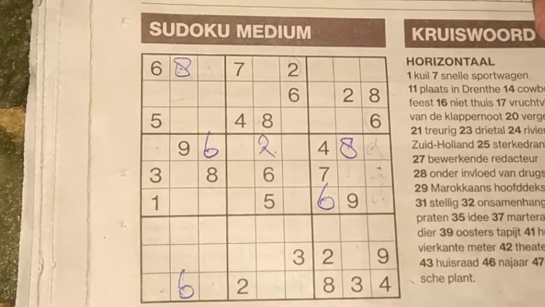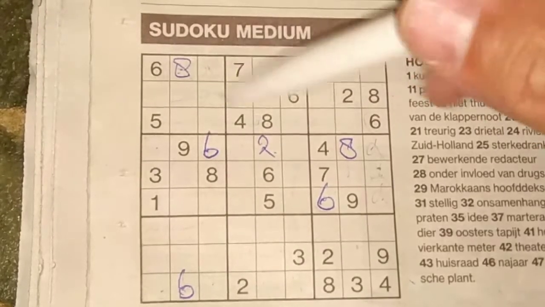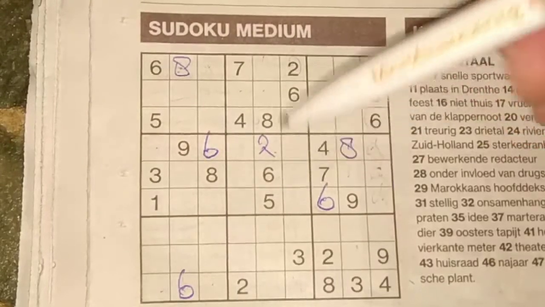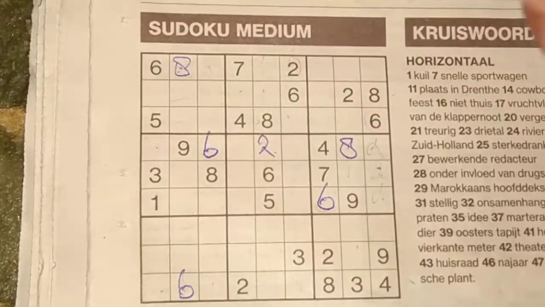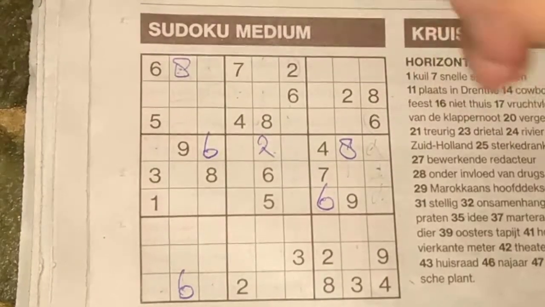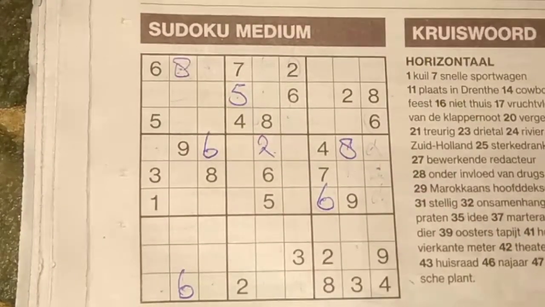How about the number 5 in this big square? 4 missing numbers, one of the missing numbers is a 5. We see here 5, so no 5 in these 2 boxes. There 5, no 5 in that box. 1 box left for the 5 should be here.